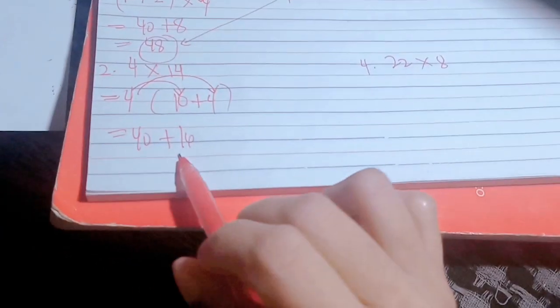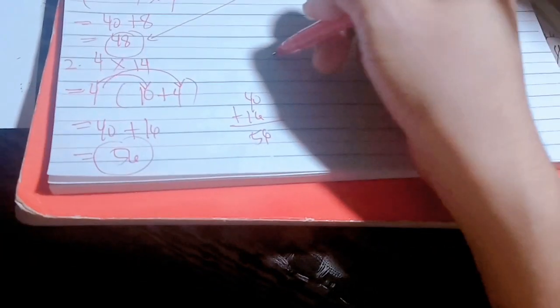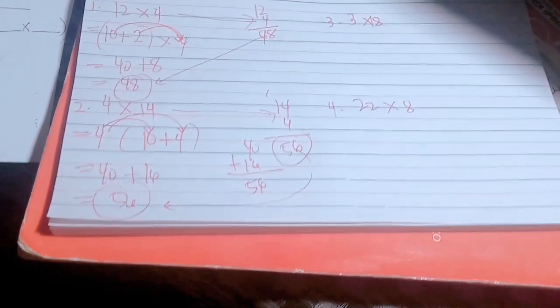Then i-distribute natin. 4 times 10, 40. 4 times 4, 16. So, 40 plus 16 is 56. So, i-times natin para sure. 14 times 4, 16, 4, 5, 56. Yan.